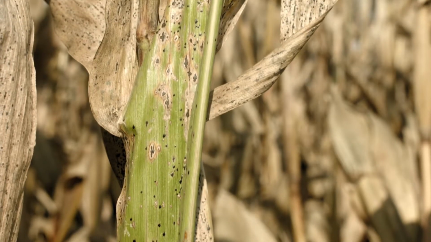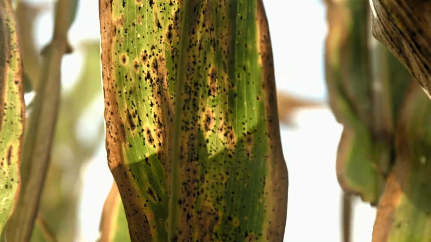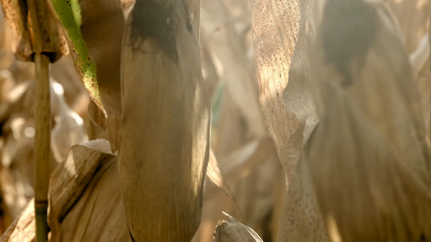I think the biggest issue is the amount of water that we have. Tar spot really likes that type of environment. It wants 7 hours of wetness on a corn leaf for proper infection.